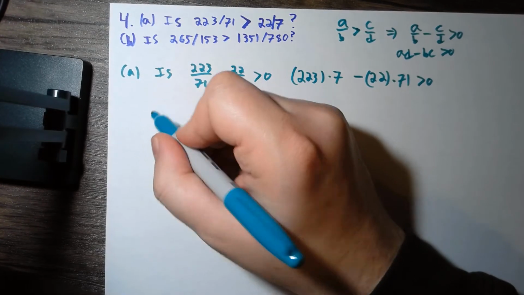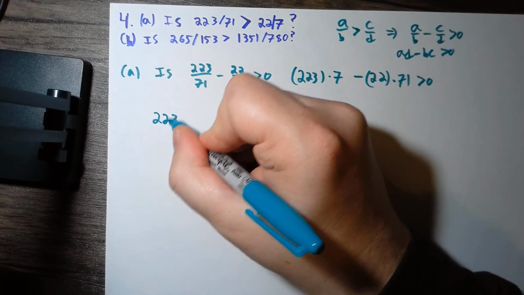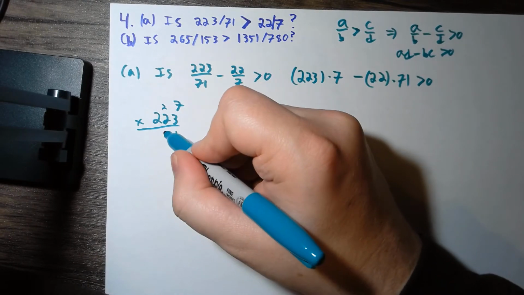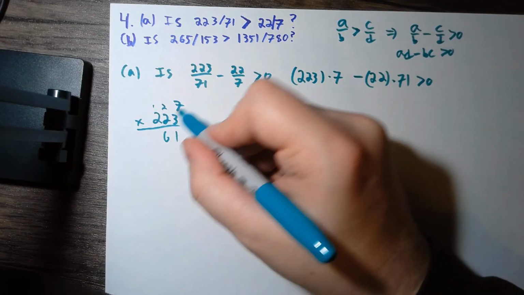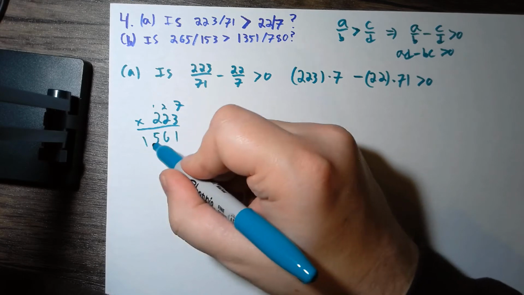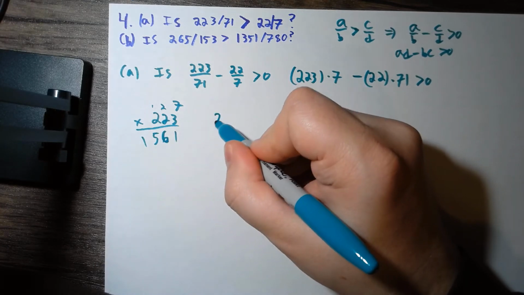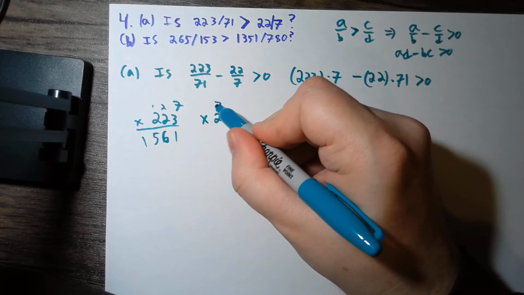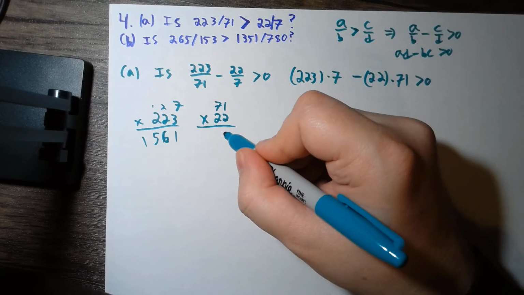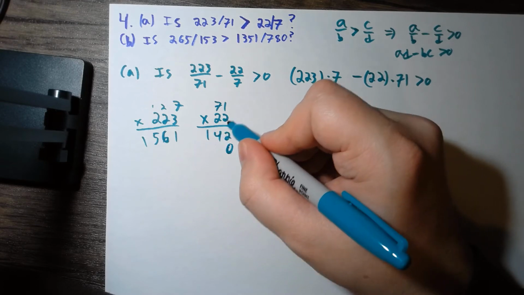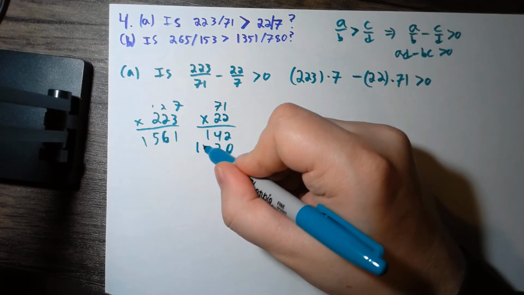So what is 223 times 7? If we do this, we get 21, 14, 14, 15, so that'd be 1561. And then 22 times 71: 2 times 1 is 2, 14, a 0, a 2, 14.